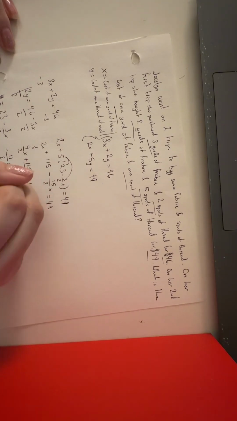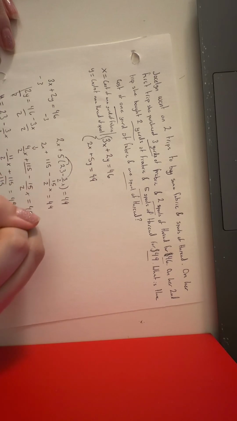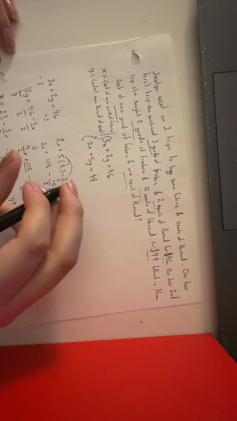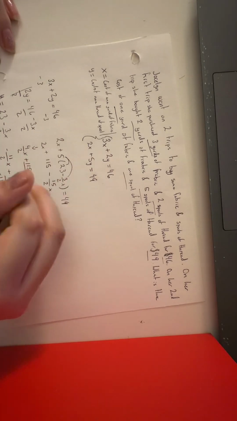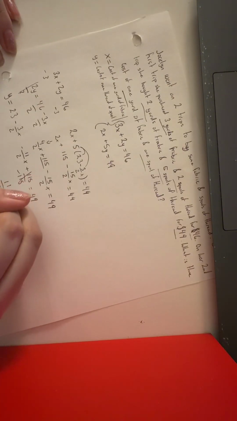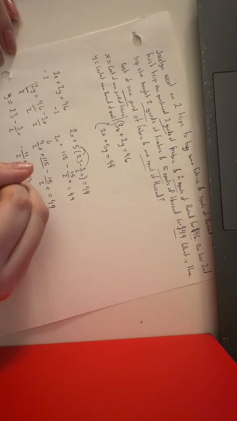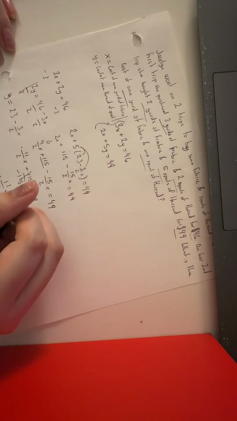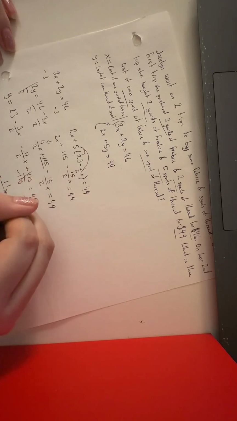We are then going to subtract 115 from both sides because we want to isolate the x, which was our next step that I forgot to mention. This cancels out, and after we subtract, it's going to be negative 66.